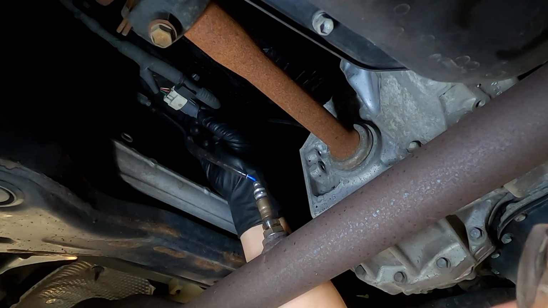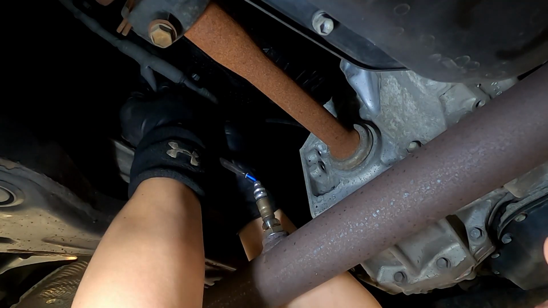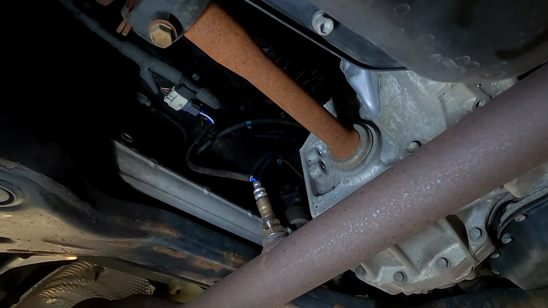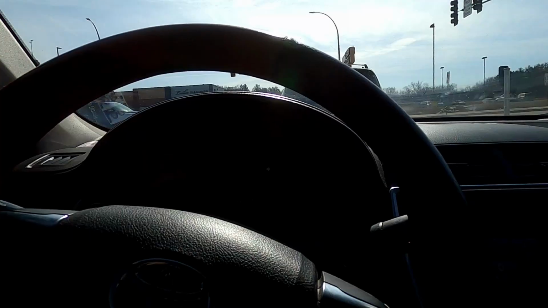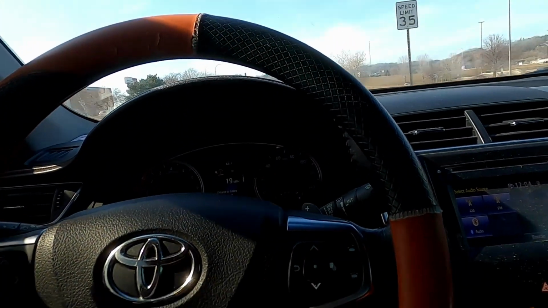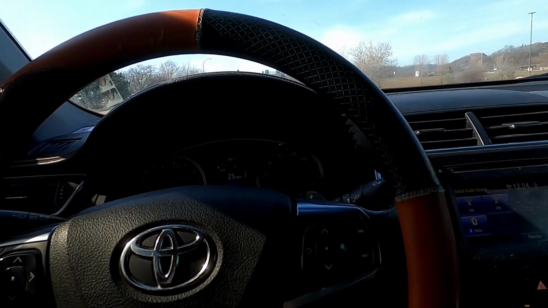And once you properly install it and reconnect your electrical connector, that is it, guys. You are done. Alright, guys, welcome back. As you have seen me replace the O2 sensor on this Toyota right here, a 2018 Camry SE.